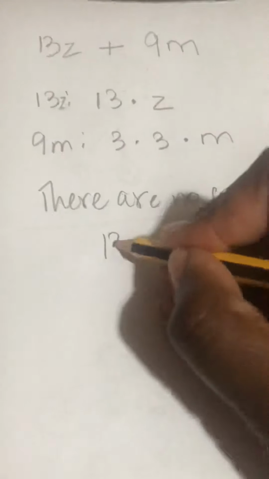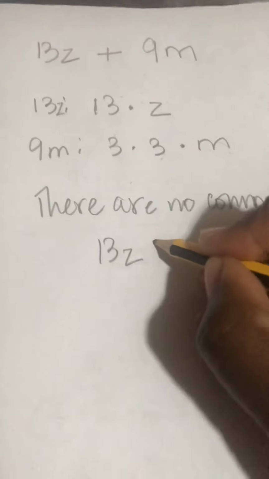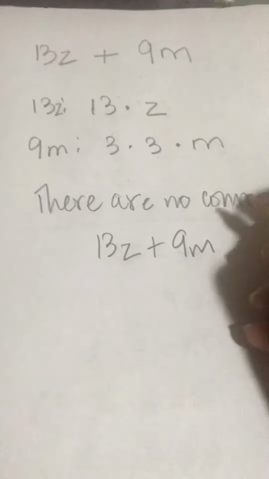So what will you say? There are no common factors. So 13z plus 9m cannot be factored.